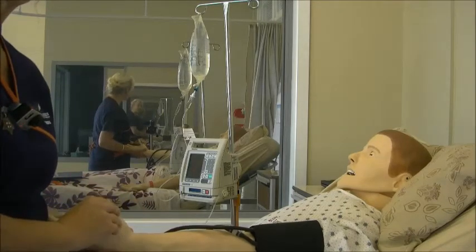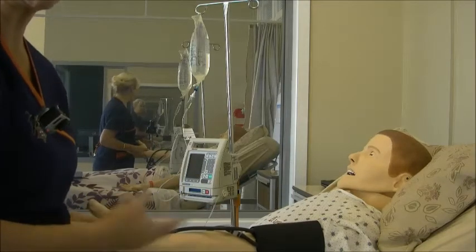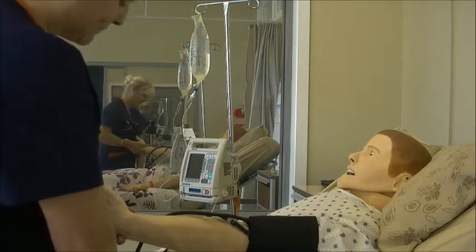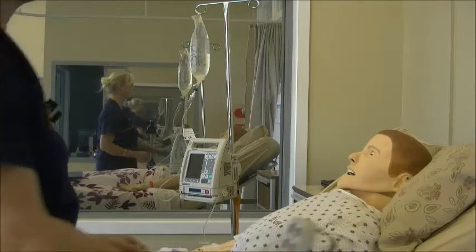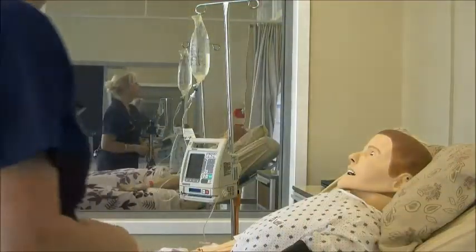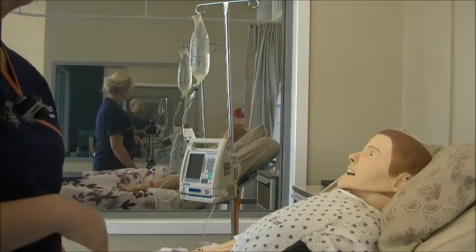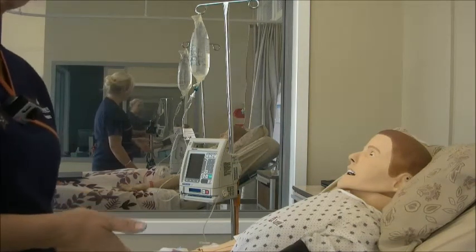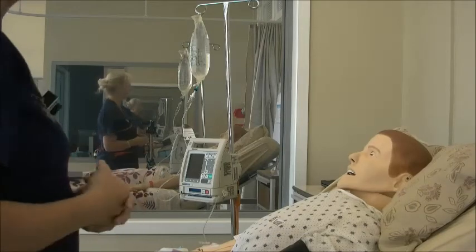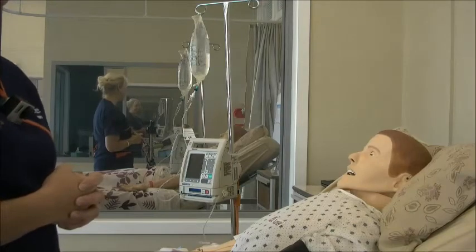I'll then ask the tutor what they thought his cap refill time was, and hopefully it's less than 3. So she's going to tell me that it's 2. So I'm happy with that. The next thing I want to do, I may check his blood pressure again. It might be appropriate in this case to do that because we've started some IV fluids, and I'm hoping that his blood pressure is a little bit better.